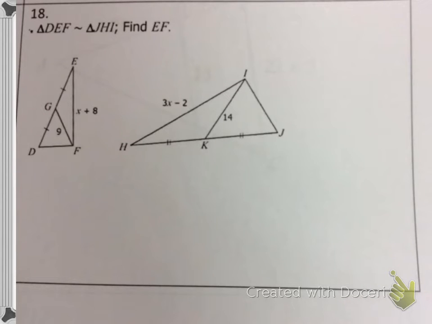For number 18, we're given that the two triangles are similar and we have to find EF. If you look at your picture, the triangles have parts, and these parts are these segments, IK and GF. Those segments are called medians because they start at one of the vertices and go down to the opposite side, and they cut that side into two equal parts. Notice the tick marks. So there's different ways that you can solve.